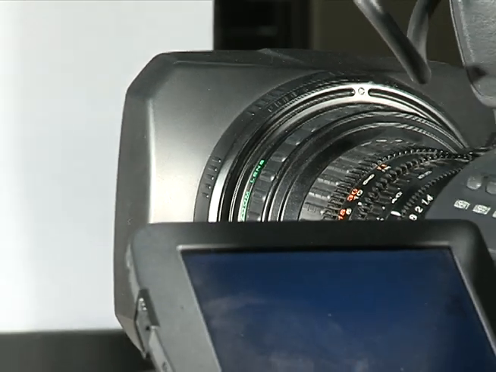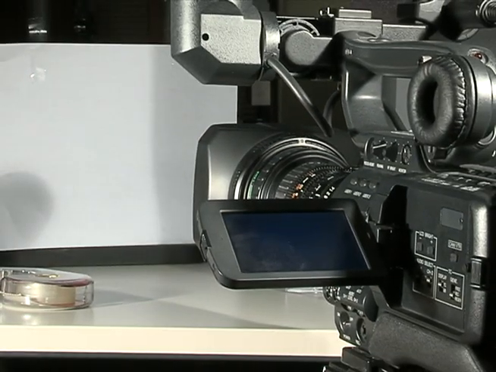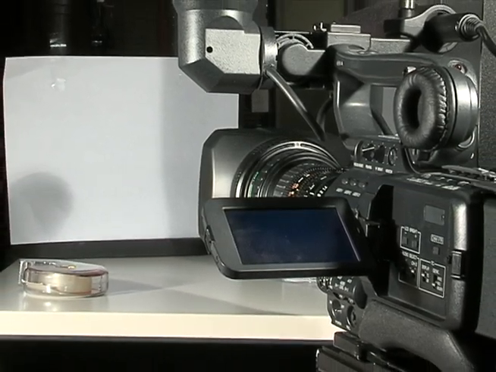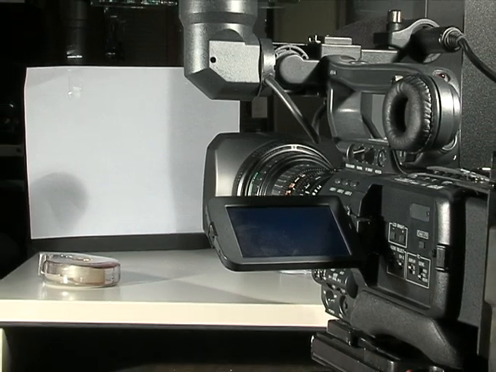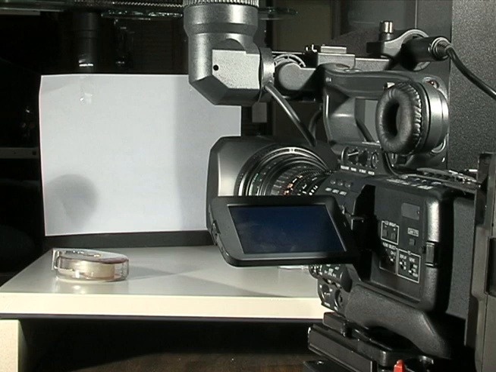The blanking intervals. Since there are 2 types of blanking interval, let's start by measuring the horizontal blanking interval. Make sure that there is a video signal higher than 20 IRE for proper measurement. Focus a camera on a white card and adjust the camera for proper white balance.